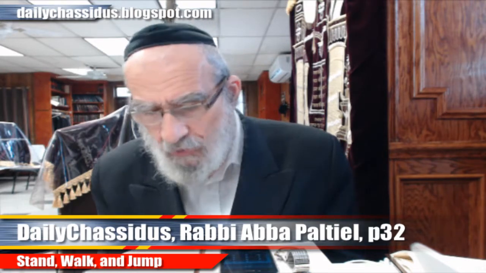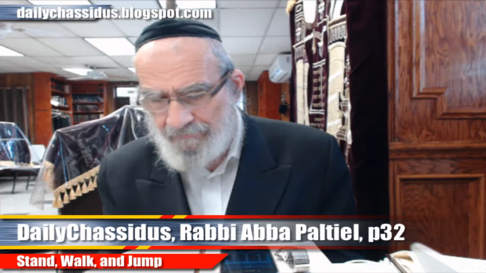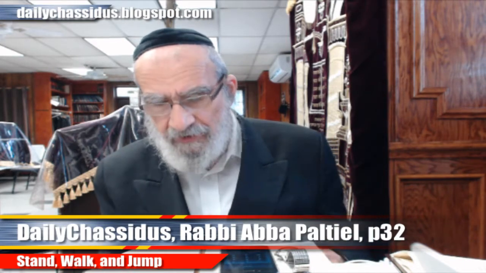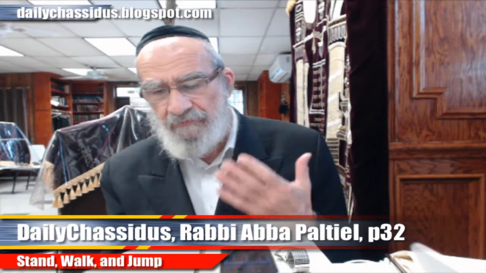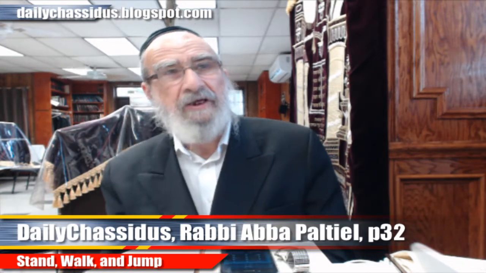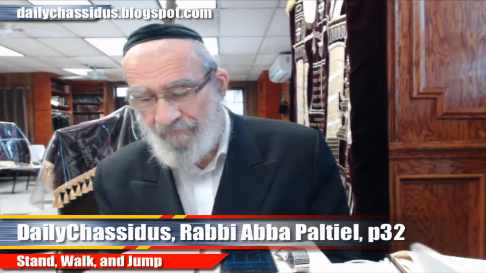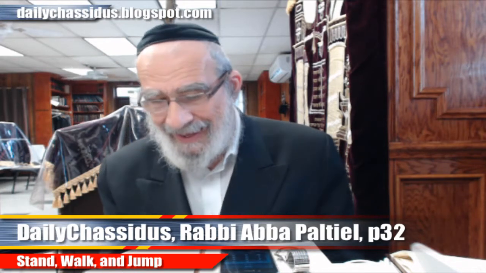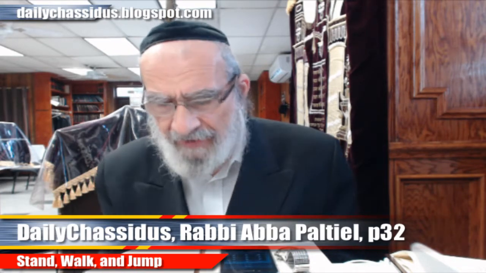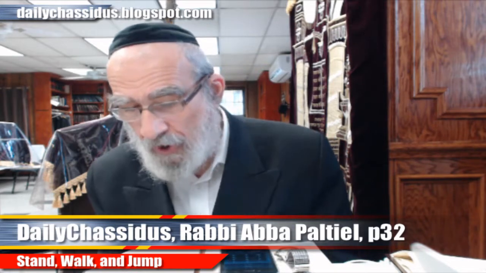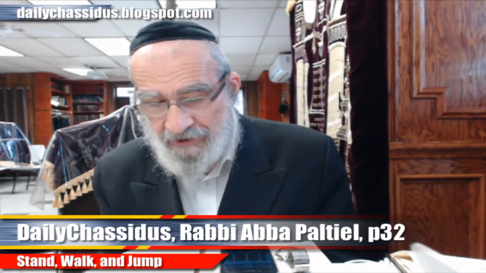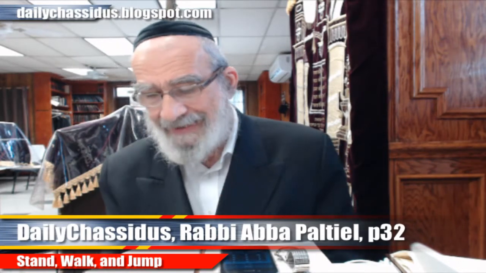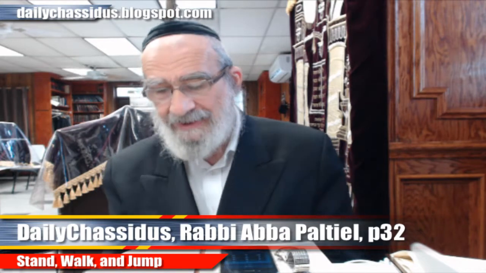Tshuva can atone even for the complete gimel klippos. It can completely draw it out, even from the deepest evil. This type of tshuva, to be able to draw out from the gimel klippos, is from Atzmus Ein Sof, which is above the Chochmah of Torah. Tshuva corrects everything.